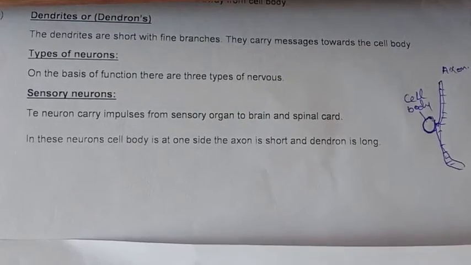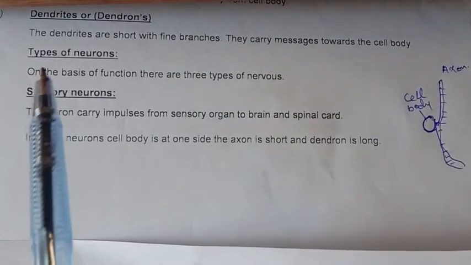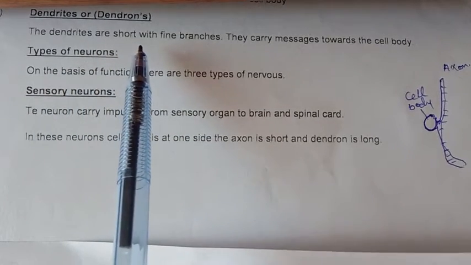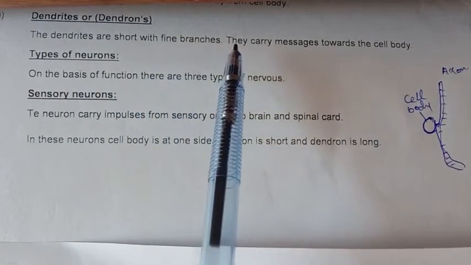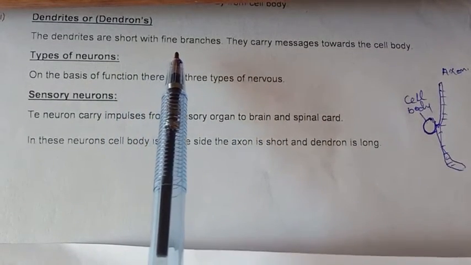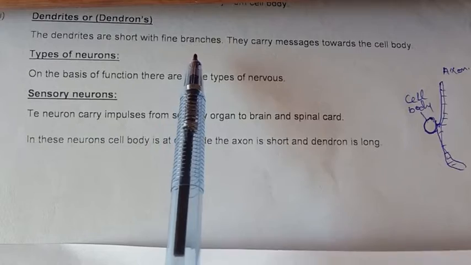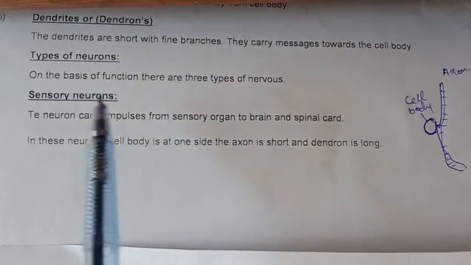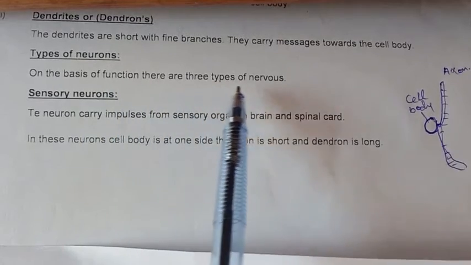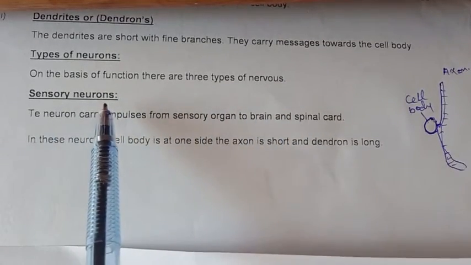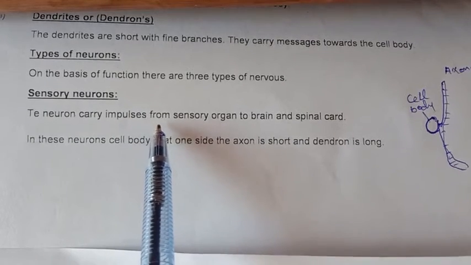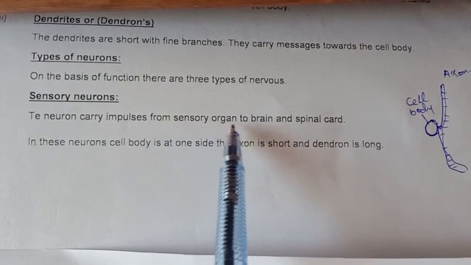So now dendrites. Dendrites are short fingers or branches with fine branches. They carry messages towards the cell body. So dendrites are the fine, thin, thread-like branches that carry information to the cell body. Types of neuron. On the basis of function, there are three types of neuron. First, the sensory neuron. The sensory neuron carries impulses or information from sensory organs or receptors to the brain and spinal cord.